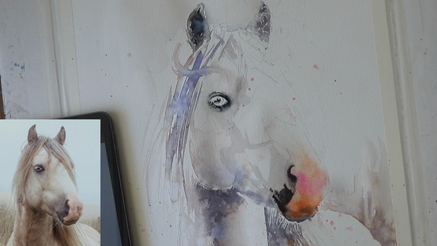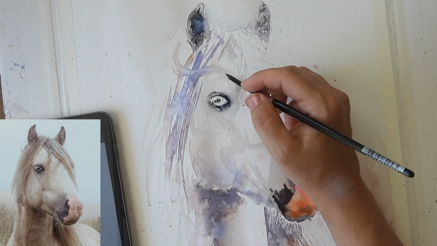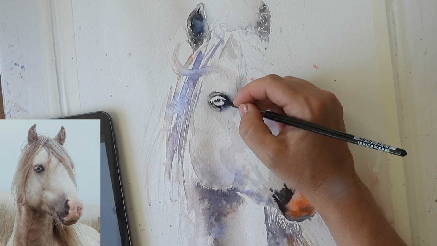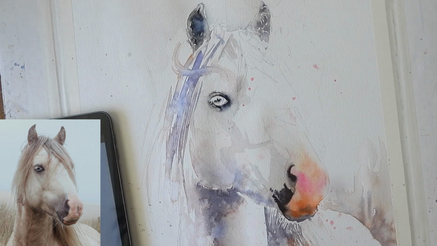All right, and already the eye is looking dreamy. You can already start seeing it come together. And for me, if there are going to be a lot of tiny details and hard edges, it's going to be in the eye. Why? Because I want the viewer to look at the eye.